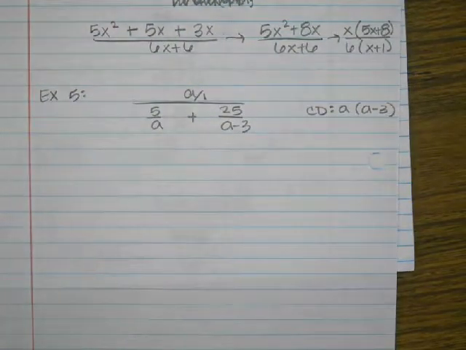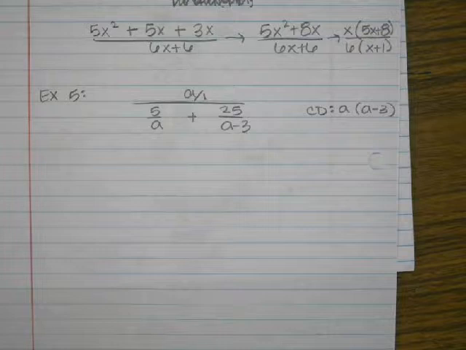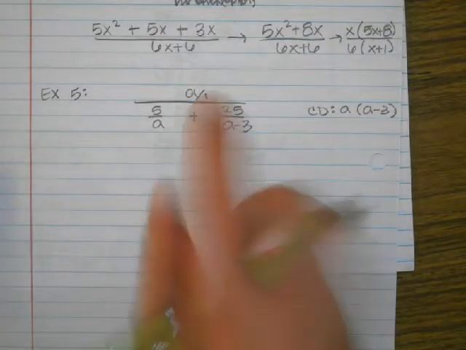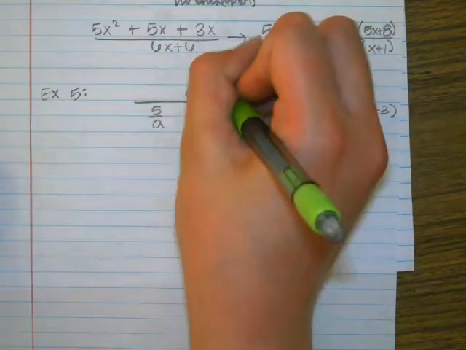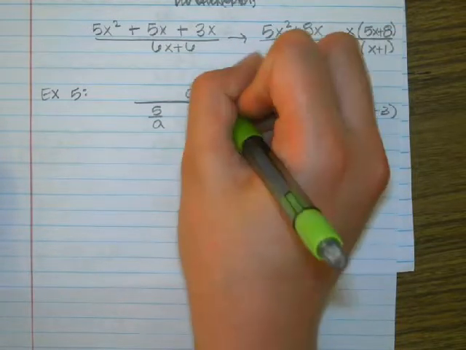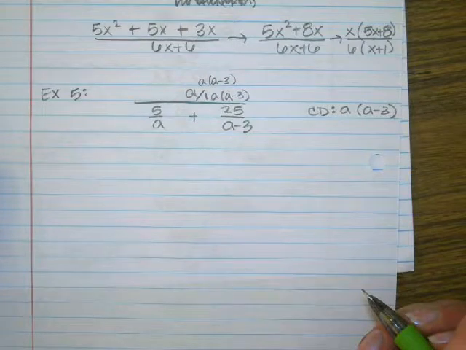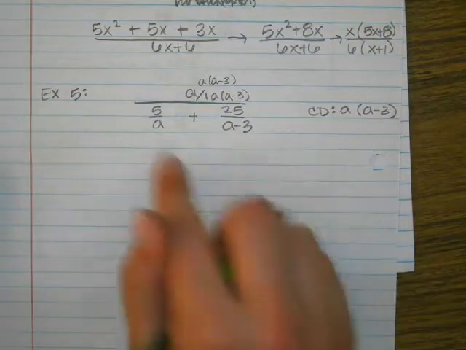Then what do we do? See what other denominator needs. So what does this one need? That needs the whole thing. So it needs an A and an A minus 3. What does this one need?